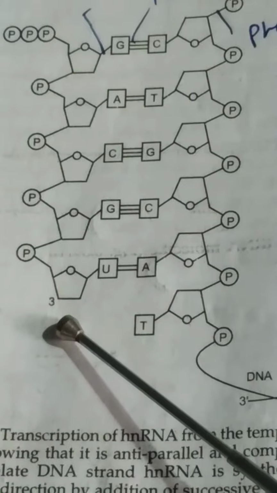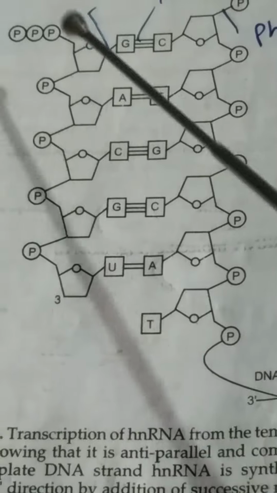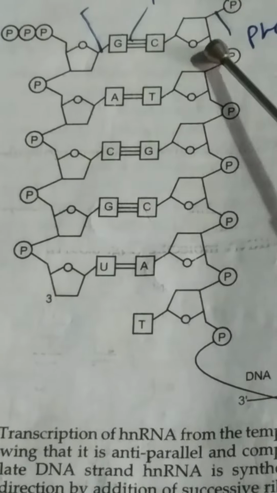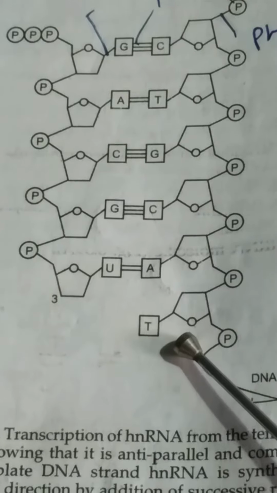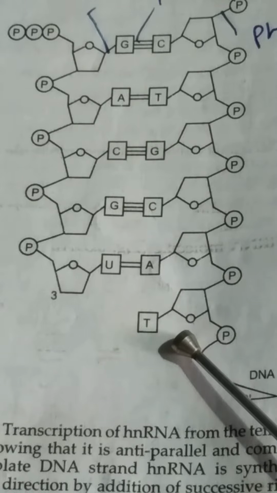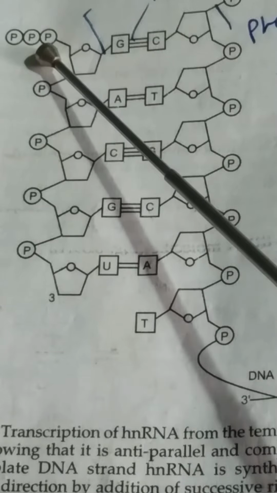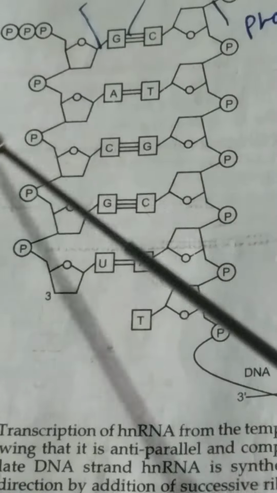In layman language, at one end the oxygen is pointing in one direction, at the other end the oxygen is pointing in the opposite direction. This is called anti-parallel direction. These are triple phosphate bonds making adenosine triphosphate. ATP loses one phosphate, gives energy, becomes adenosine diphosphate, and if another phosphate is lost, adenosine monophosphate.